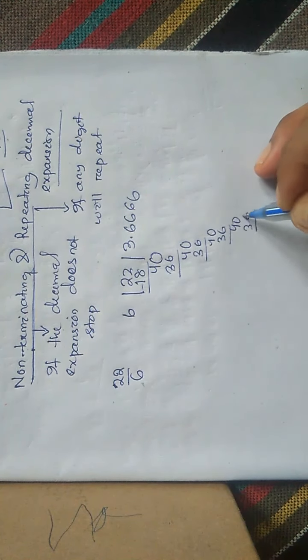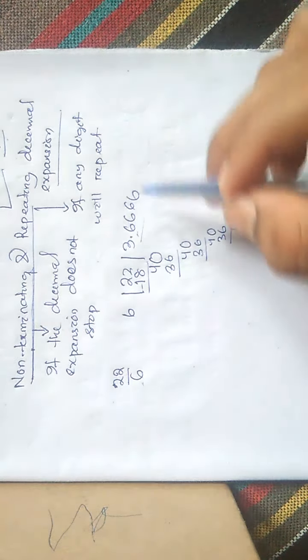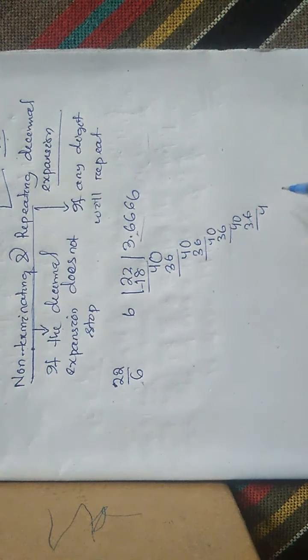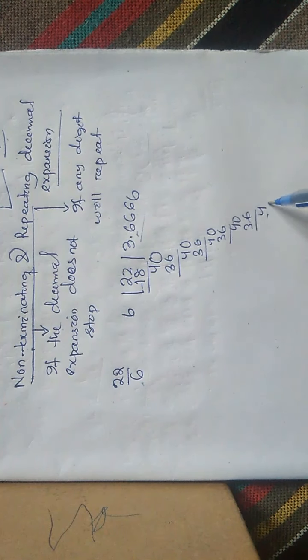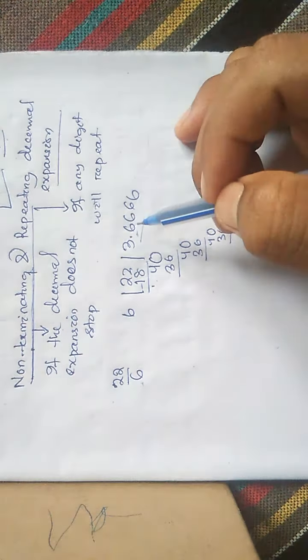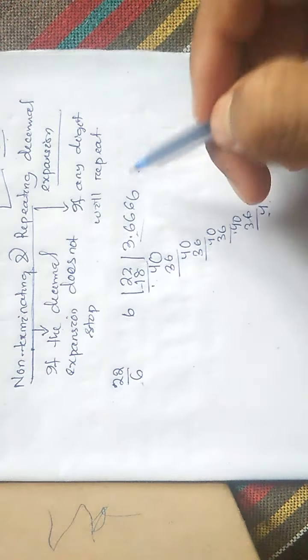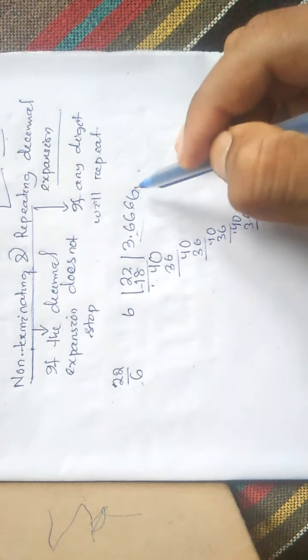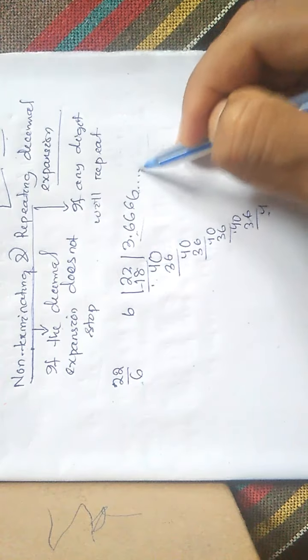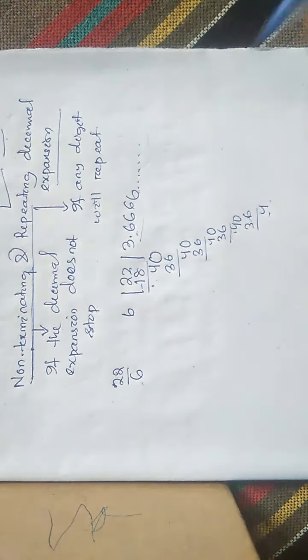So here you see the decimal expansion keeps continuing towards the right, and the division also continues, and the remainder is not equal to 0. That means the division does not stop here. That results in a non-terminating decimal expansion. So here the digit 6 repeats again and again, and the decimal expansion goes towards the right.